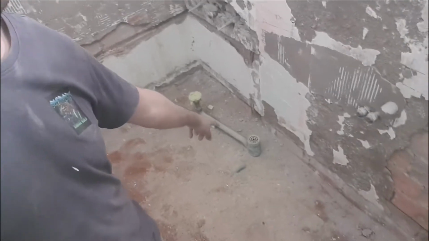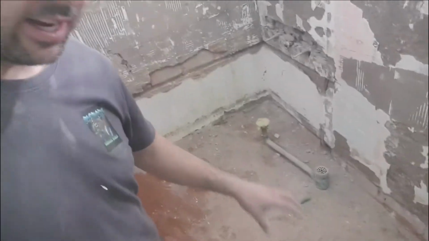I believe they're going to shift the breather there more central, so when it drains off, we've got to make sure that the floor all flows to that one spot, so if there's any excess water, it goes down that and out it goes, instead of any build up of water.